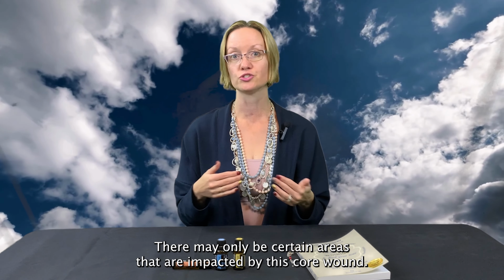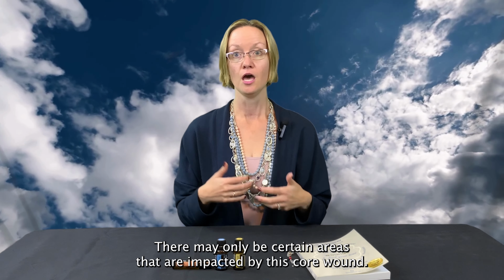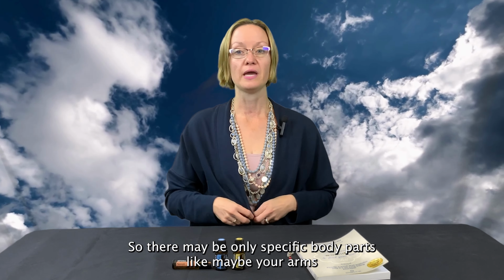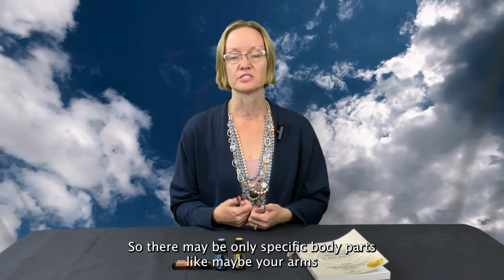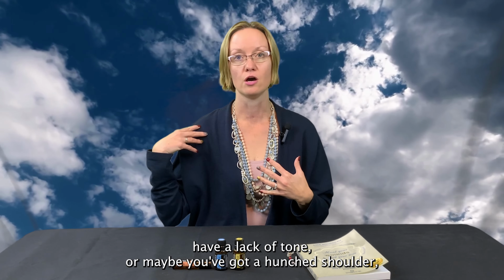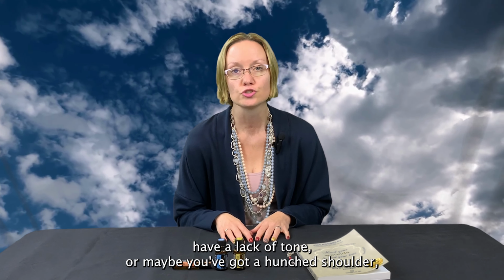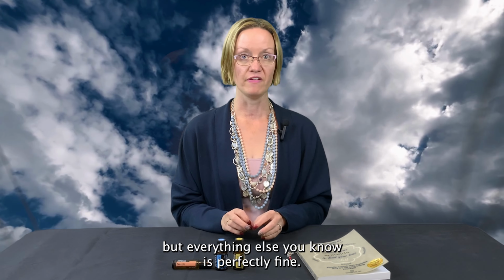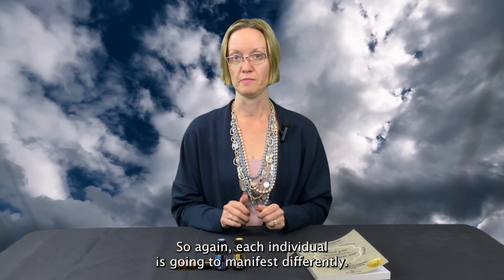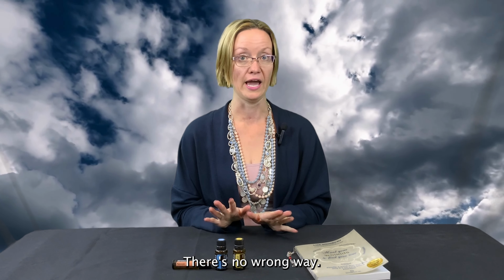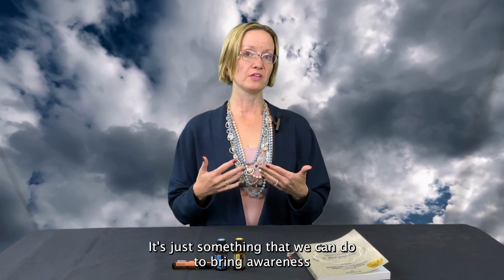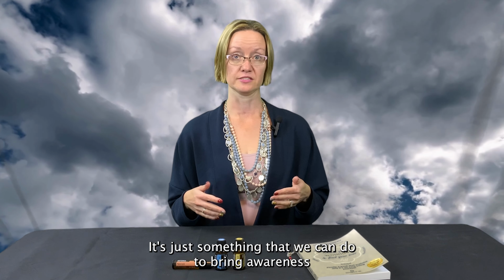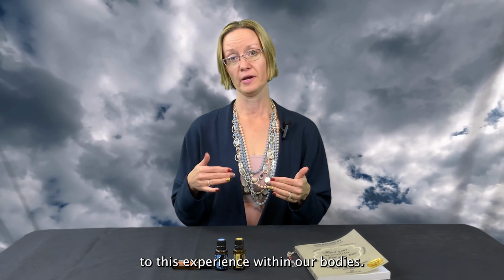There may only be certain areas that are impacted by this core wound. So there may be only specific body parts, like maybe your arms have a lack of tone, or maybe you've got a hunched shoulder, but everything else is perfectly fine. So again, each individual is going to manifest differently. There's no wrong way. It's just something that we can do to bring awareness to this experience within our bodies.